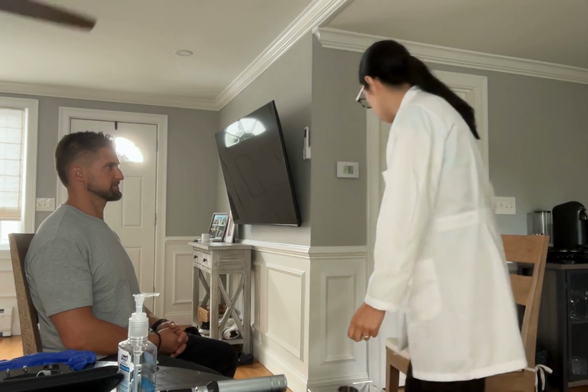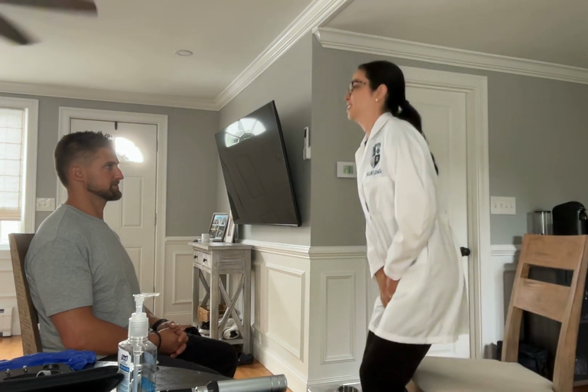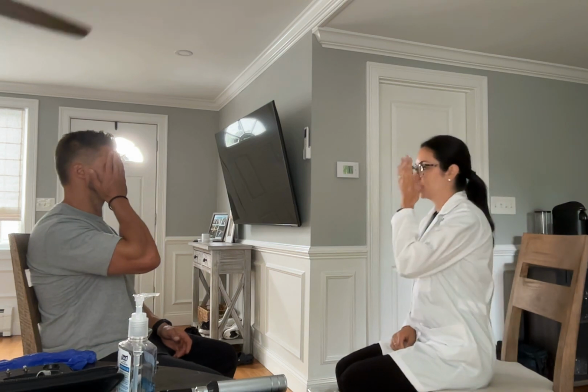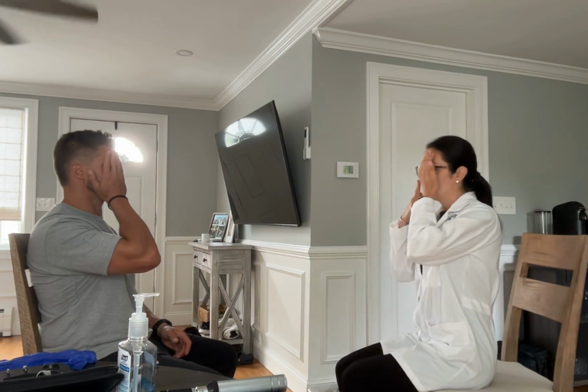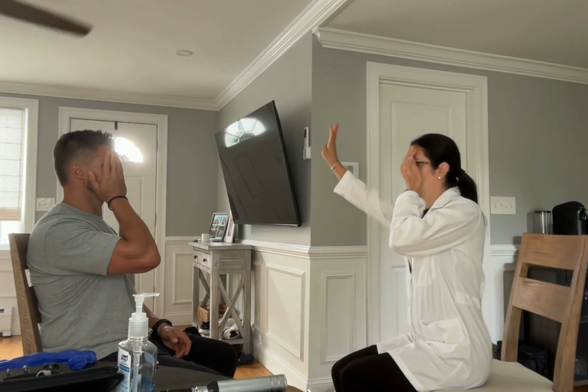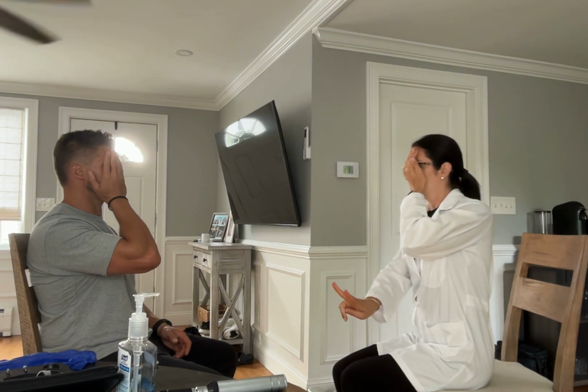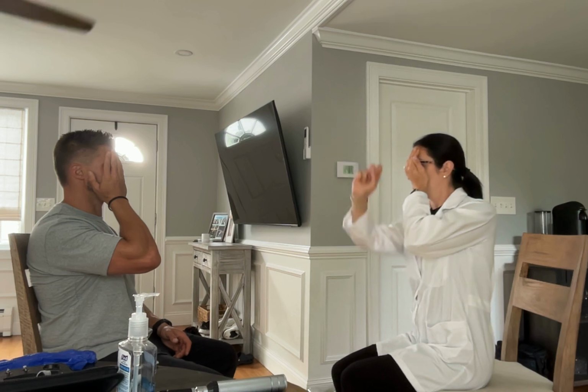I'm going to sit across from the patient about 3 feet. I'm going to have him cover his right eye, and I'm going to cover my eye as well. If you could just focus on this eye and tell me how many fingers I'm holding up. 4, 2, 2, 2. Okay?